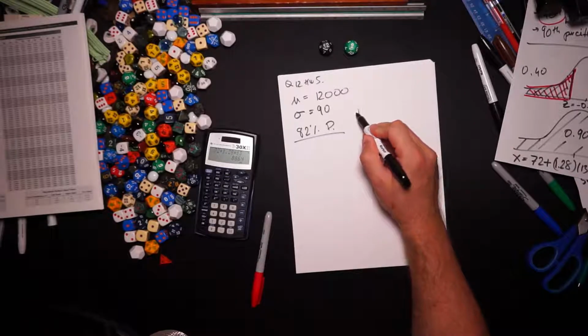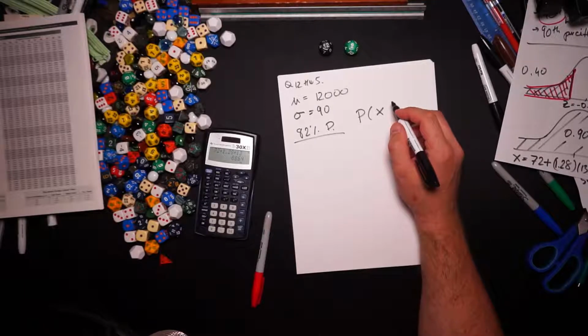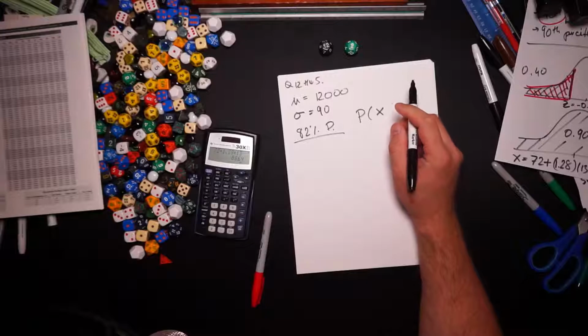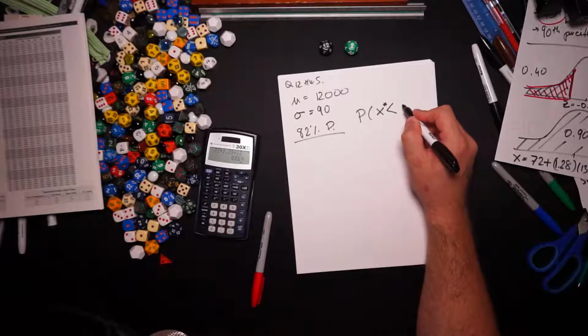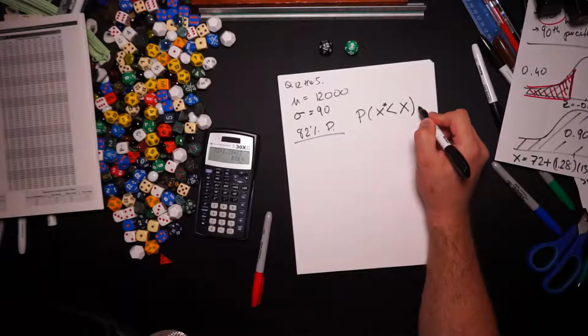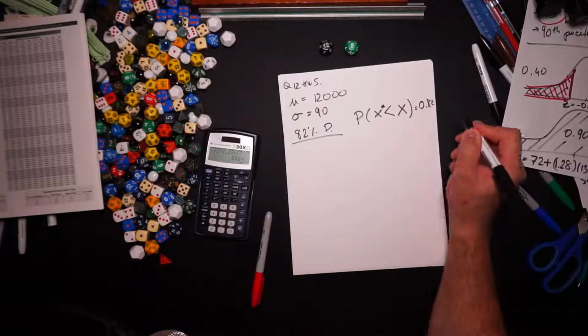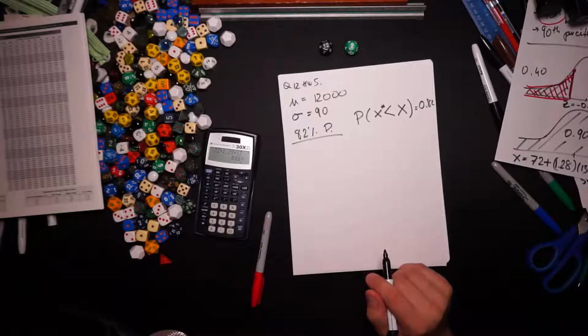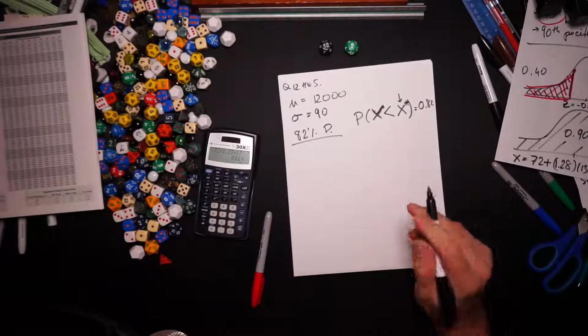So we're looking for a probability that X is going to be, using the largest value for which our X star is going to be smaller than X, equals 0.82. And we're looking for this value, so X star.